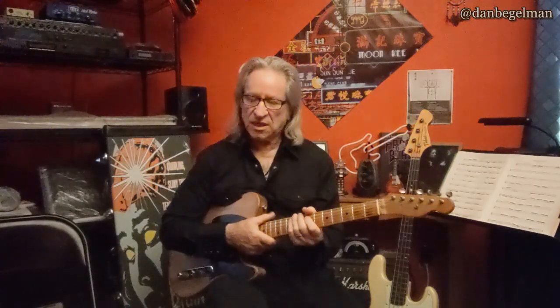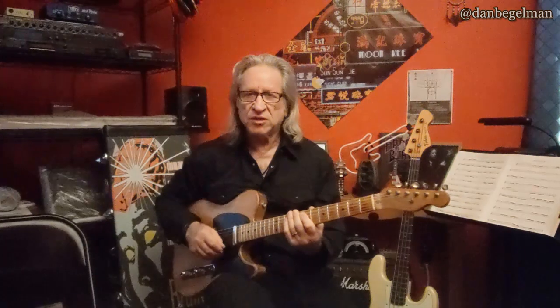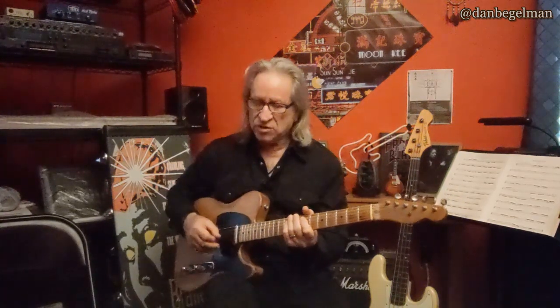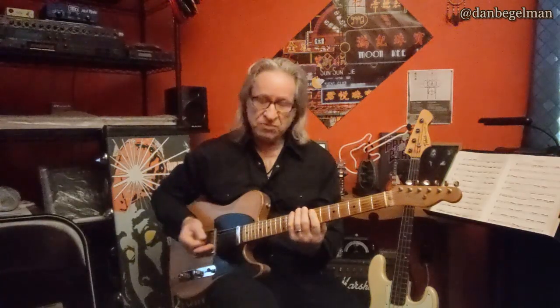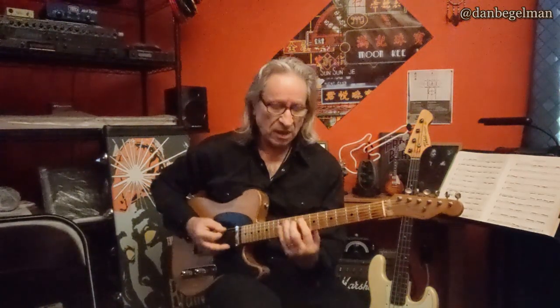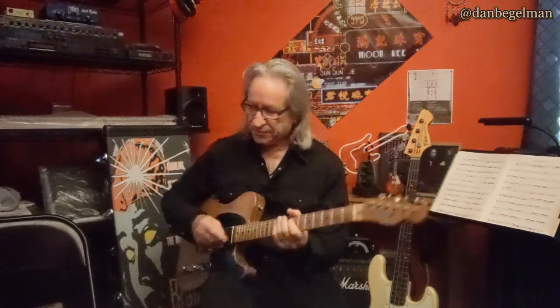Here I'll use a couple of examples in random keys to show you how I think about applying the modes, or getting to the modes by relating them to a particular major scale. Again, if I want to use the first mode, the C Ionian mode, let's say I'm in the key of C, just play a C major scale. And it sounds like that, okay?